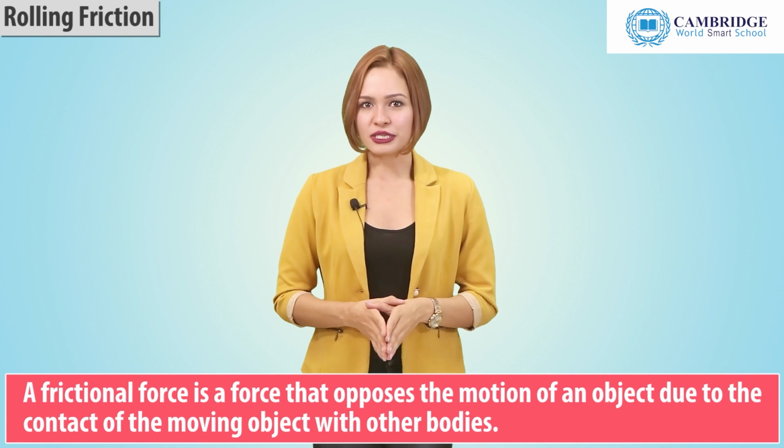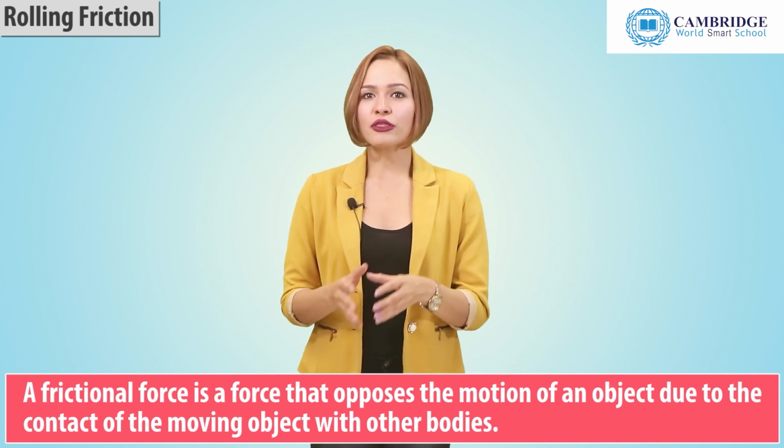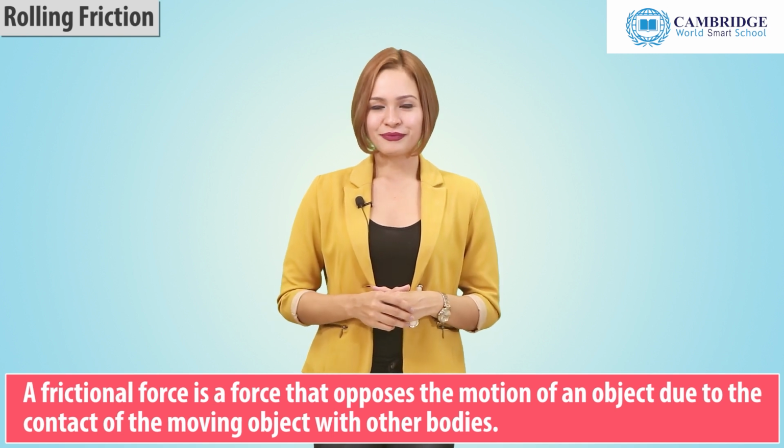A frictional force is a force that opposes the motion of an object due to the contact of the moving object with other bodies. So students, in this module, we are going to learn about a type of friction, which is rolling friction.